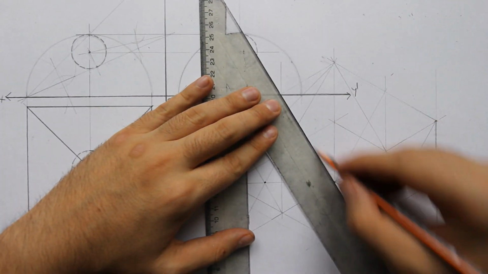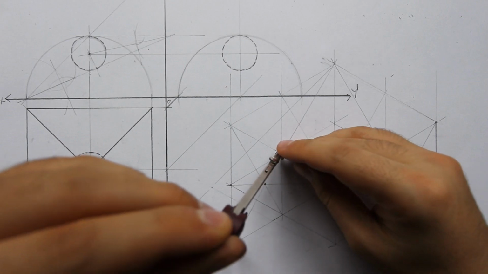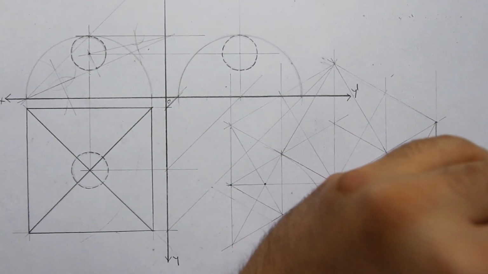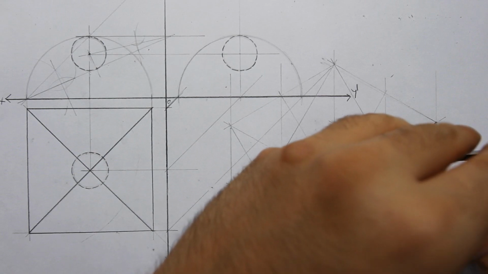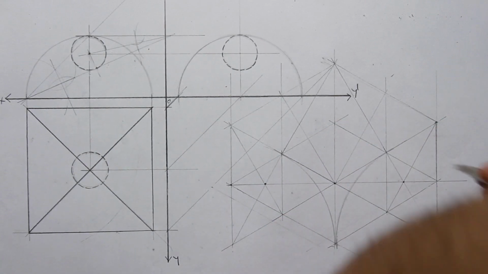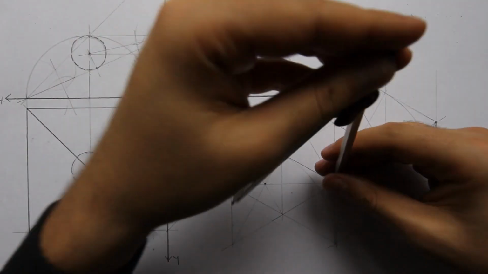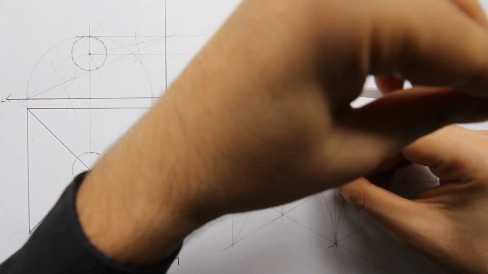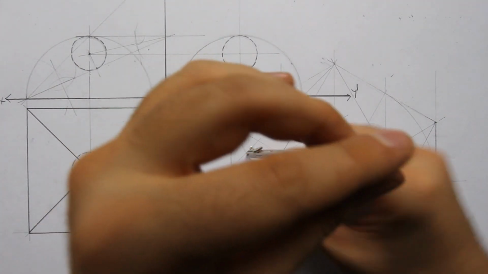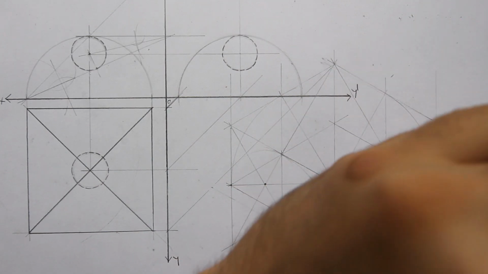There we go. Right, there we go. Just constructing these arches, just drawing all four in one go, all the large ones. Now let's go for the small ones. Again, I'm drawing all four. I don't want to have to change the compass too many times.